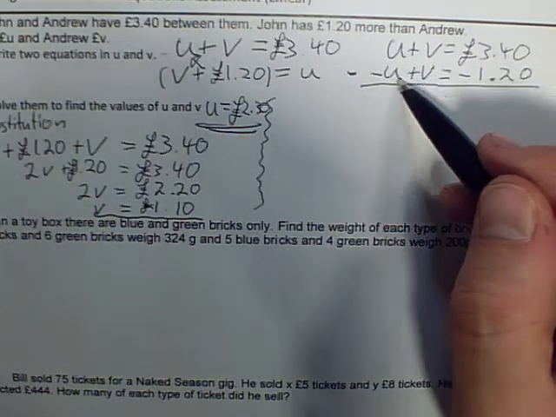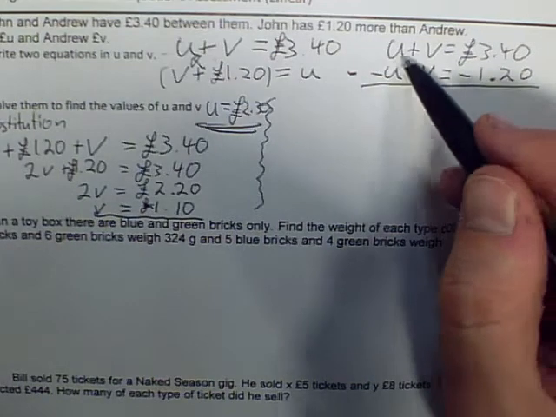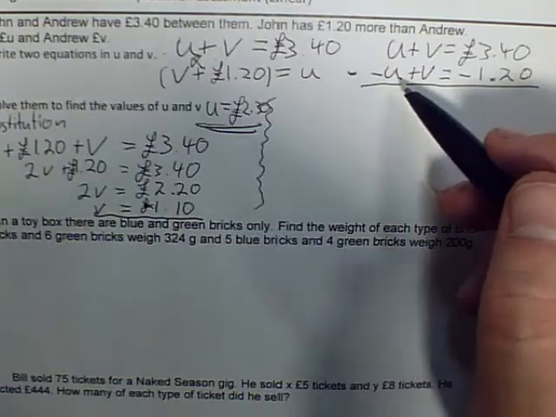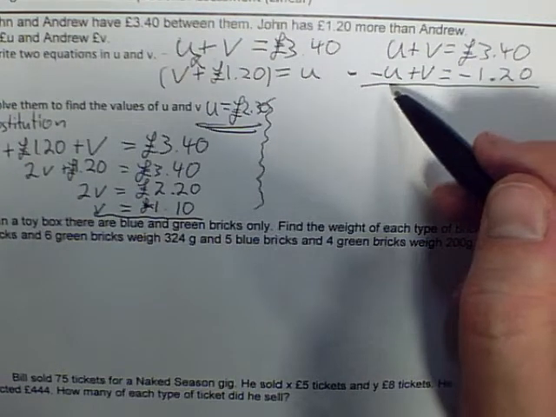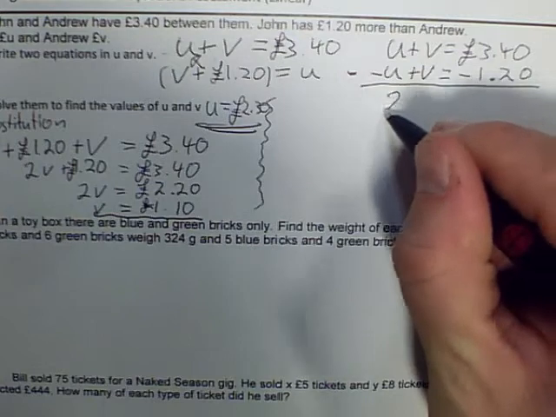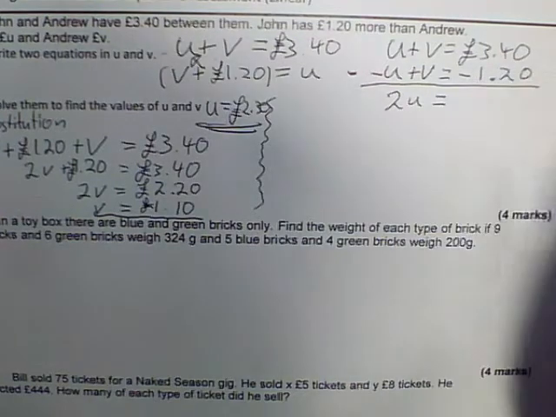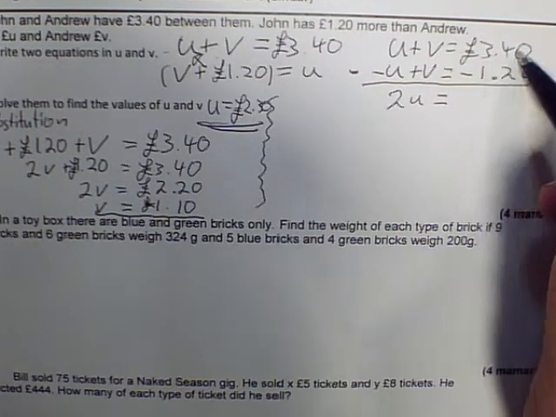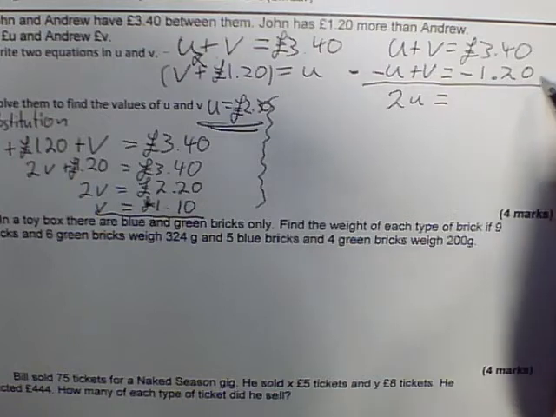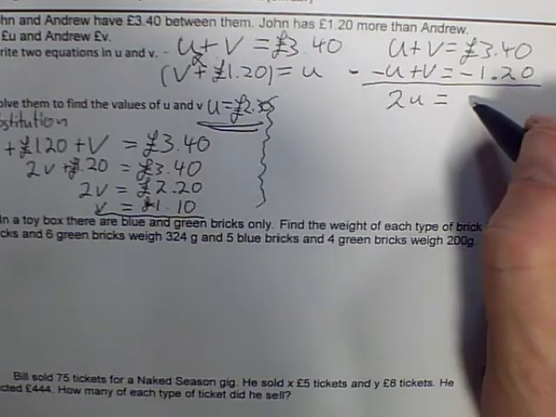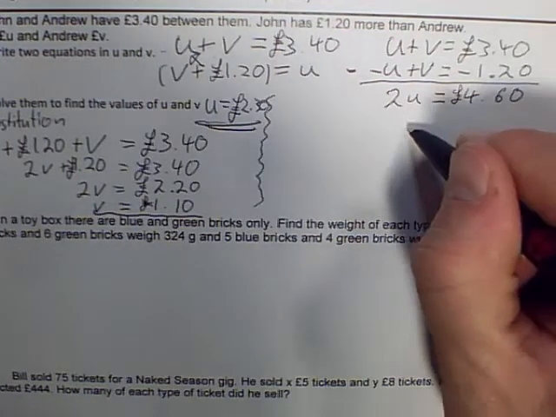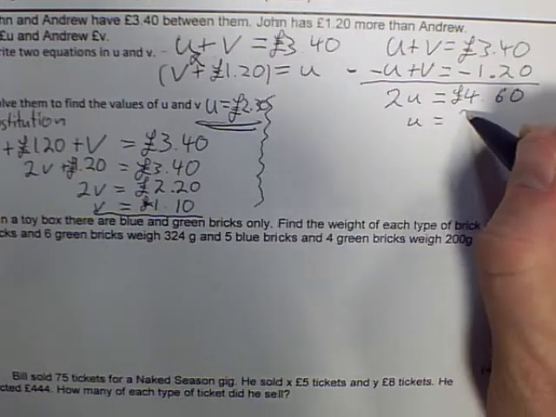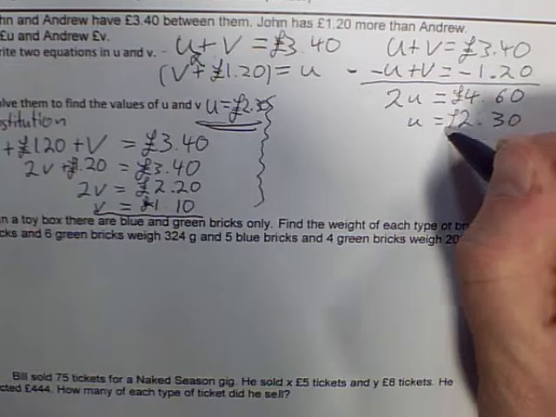But I'll do U take away minus U. Now careful, that's like 1 take away minus 1, which is the same as 1 plus 1, so 1U plus 1 more U. U take away minus U is the same as adding them, so I've got 2U equal to, same thing here, £3.40 take away minus £1.20, same as add £1.20, so it gives me 2U equals £4.60, which means that U equals £2.30.